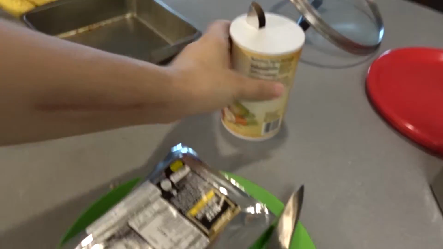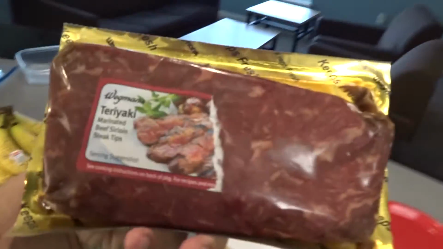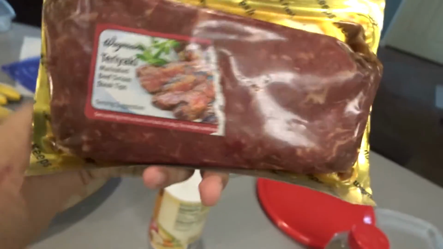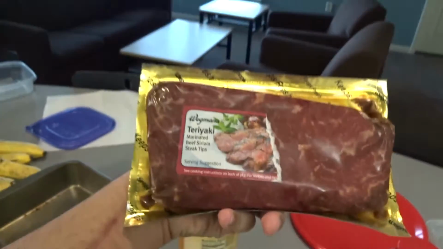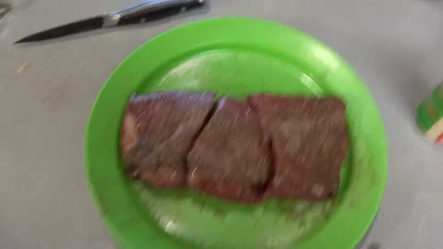I'm probably also going to need just regular old salt, because a couple of my friends have told me that they have made these before, and apparently they're not super seasoned, so I'm going to try my best to flavor it up a little bit more. I'm excited. The meat is now seasoned.